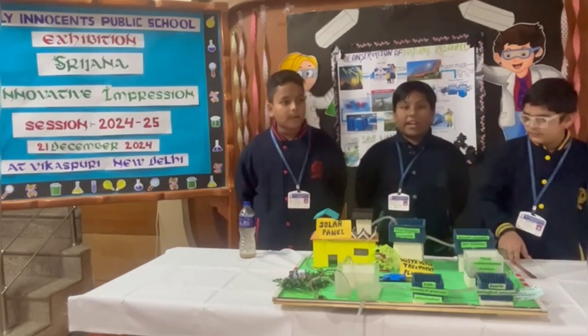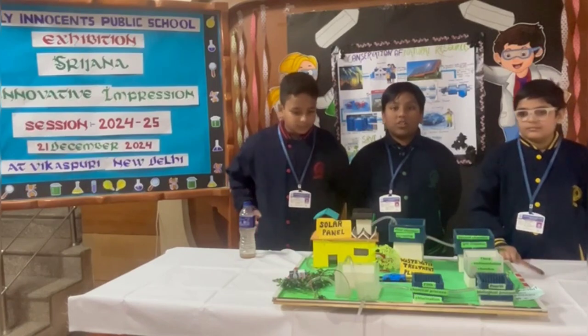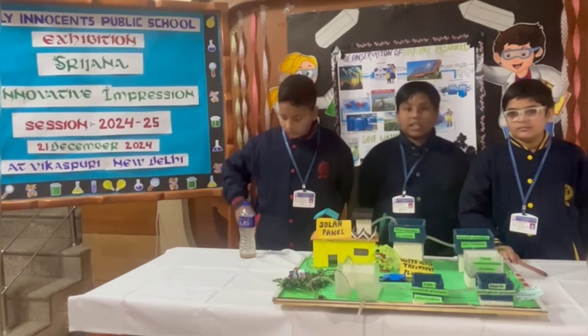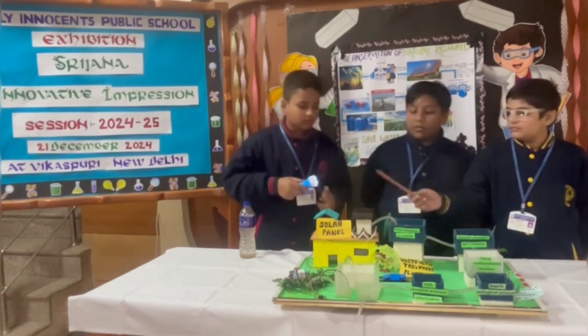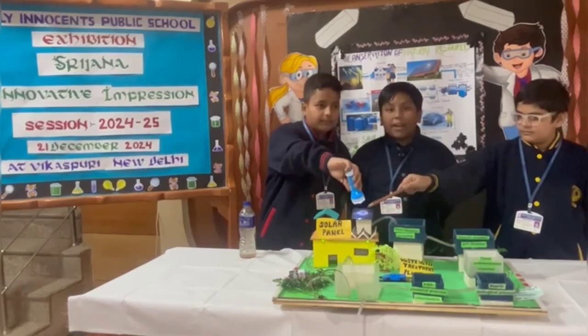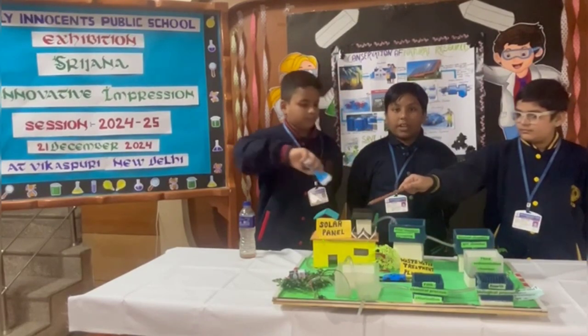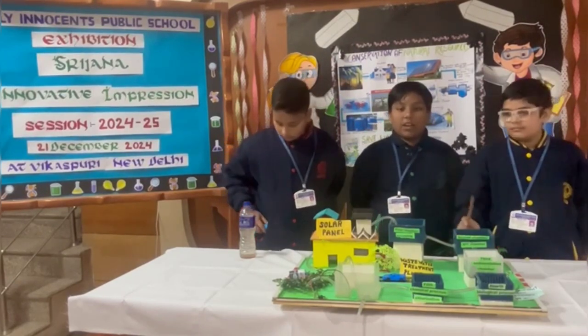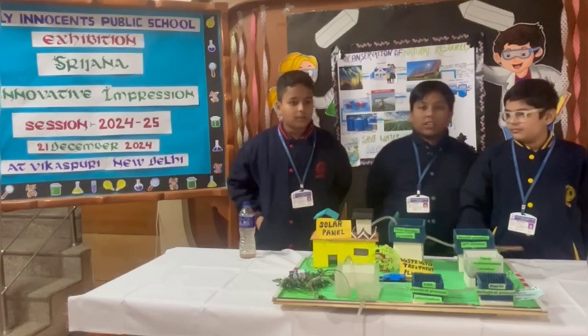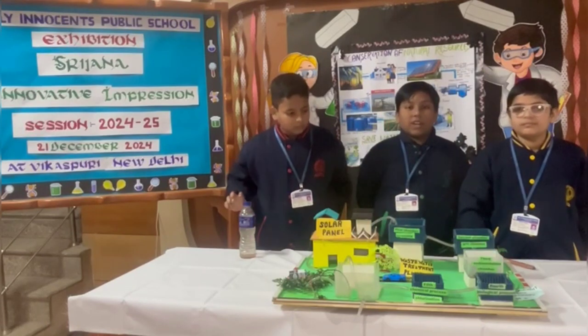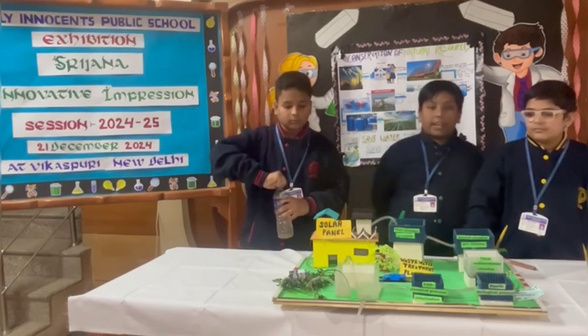This model is regarding the purification of water. Suppose this is the sun. It is giving light to the solar panel. The battery was charged with the solar energy. The source of the energy is the sun. The source of energy is the solar energy.